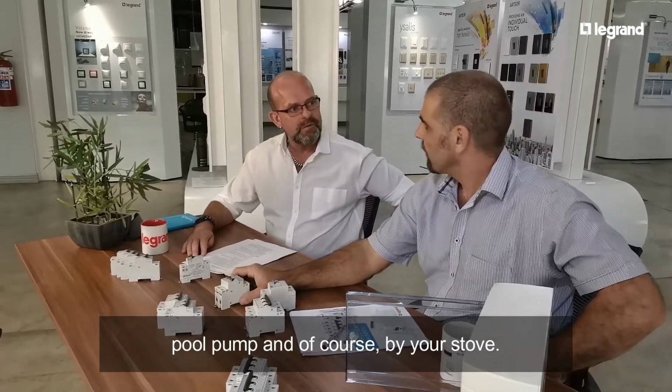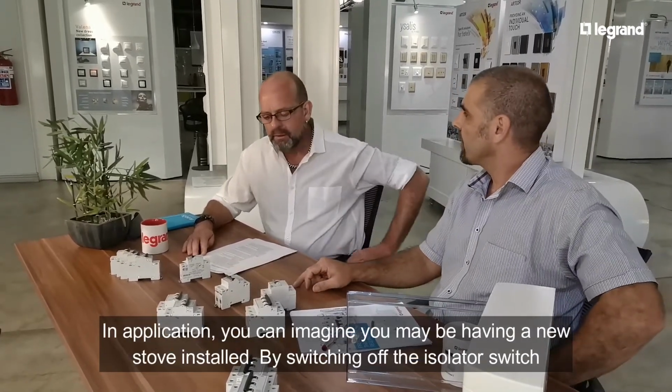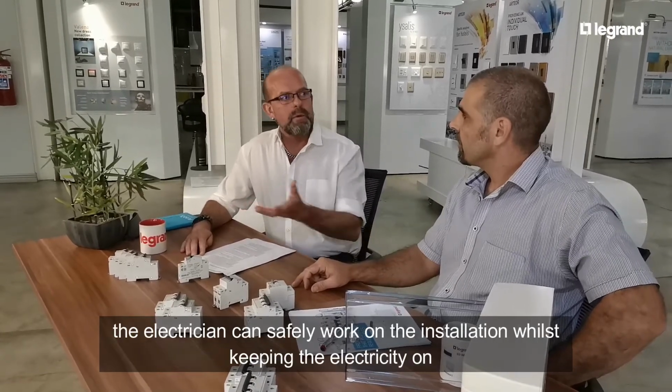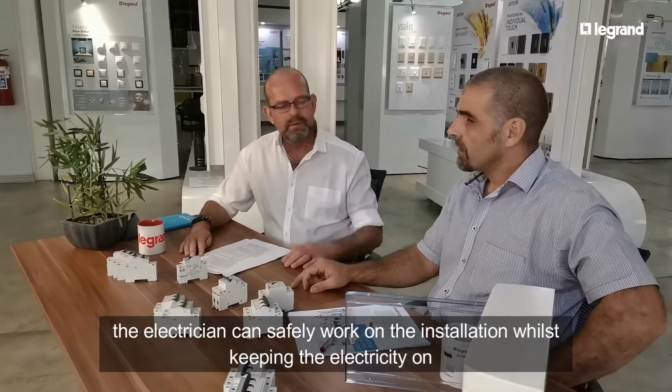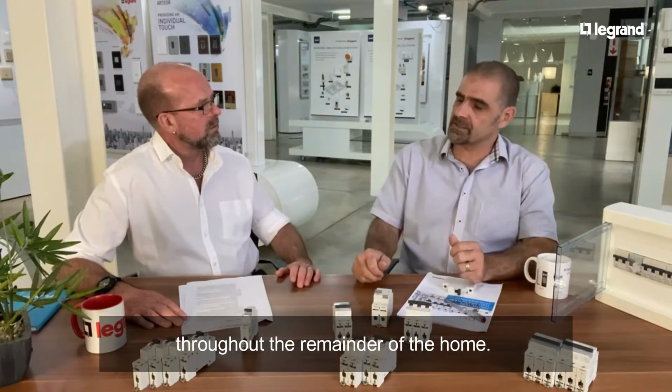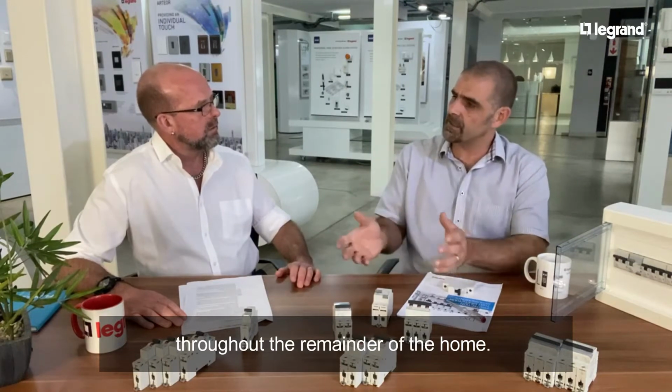Ah, okay, so that makes sense. When I had my stove installed recently, a new one, I was able to have electricity throughout the house while they were busy doing the installation. So they obviously just switched it off there. That's correct, because now you can make the installation safe right there with the isolator, and do the work without switching off your main power.